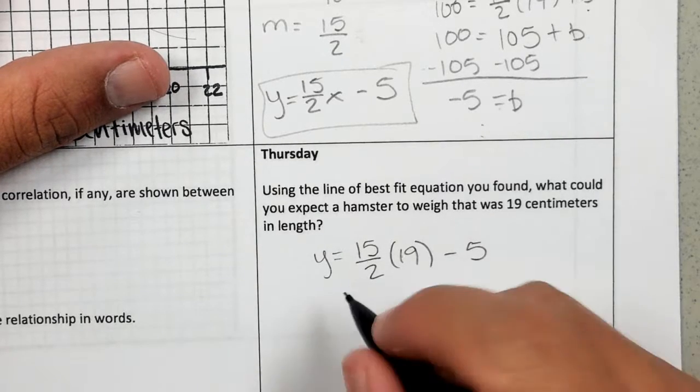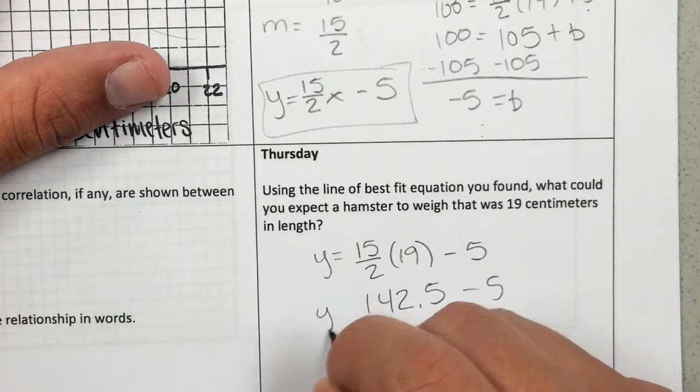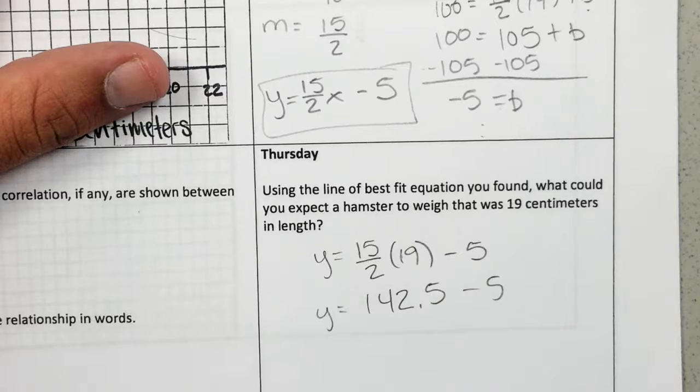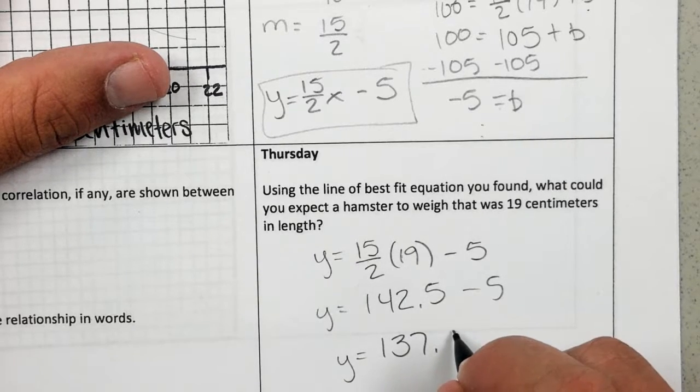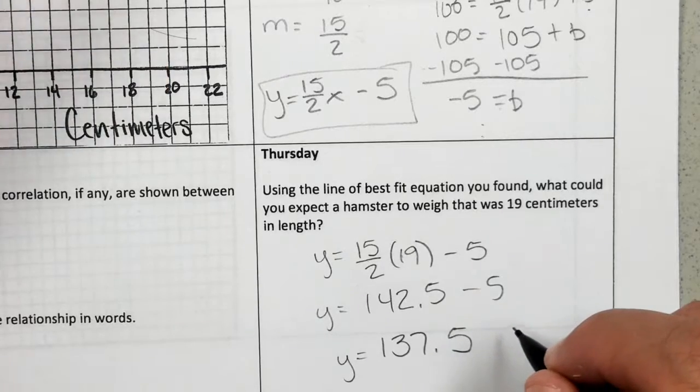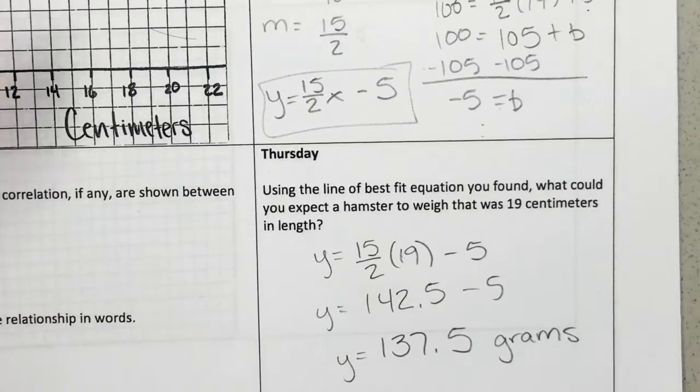Should be 142.5. Subtract 5 from that, and we get y is equal to 137.5. And our units here is grams. Okay?